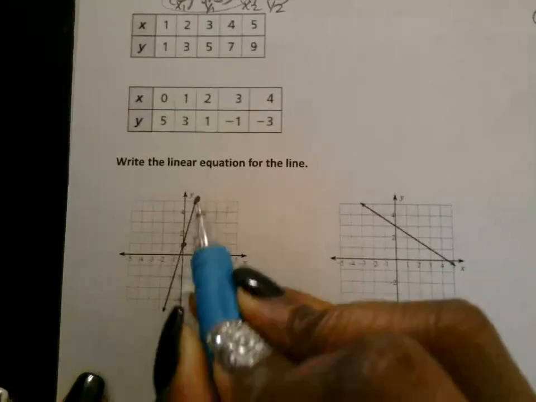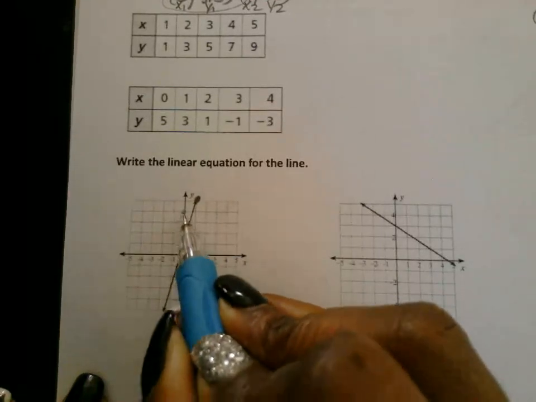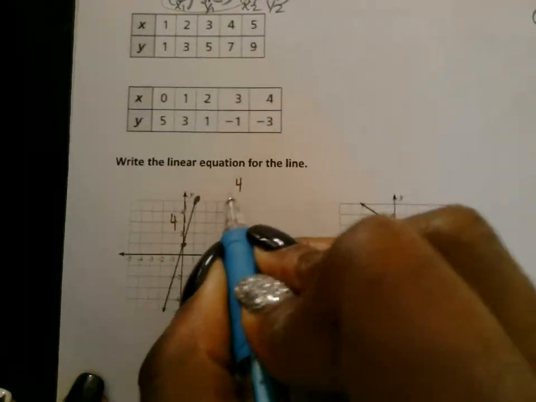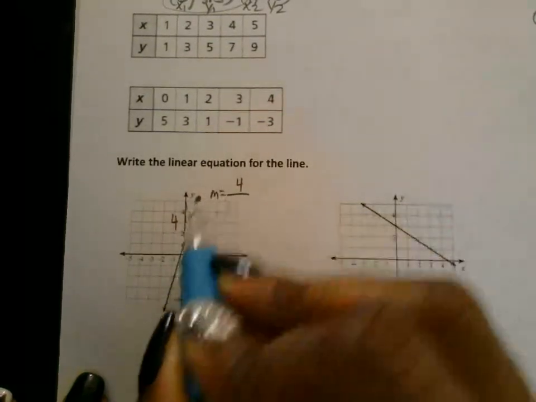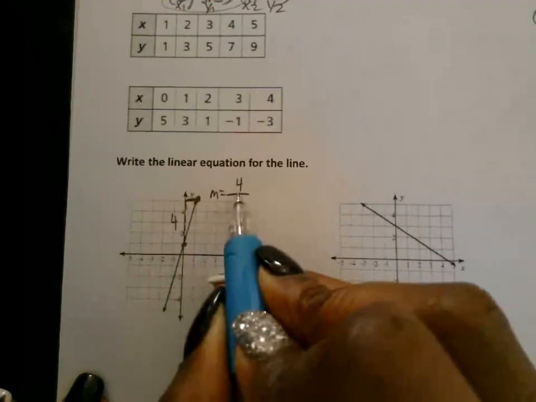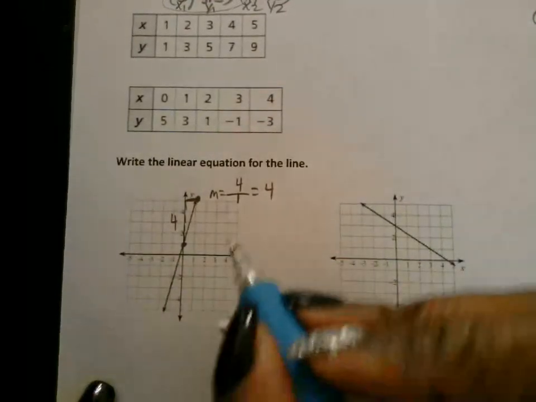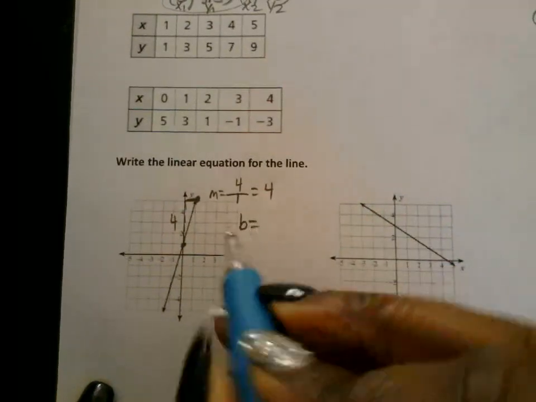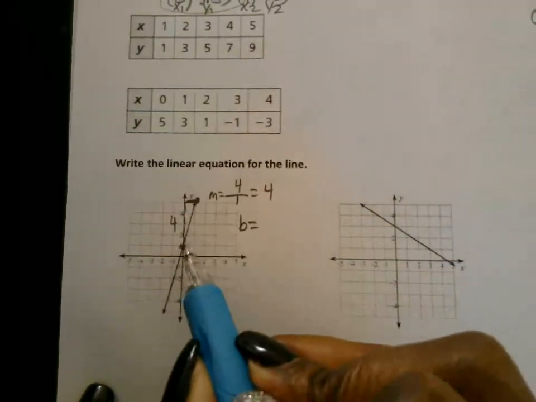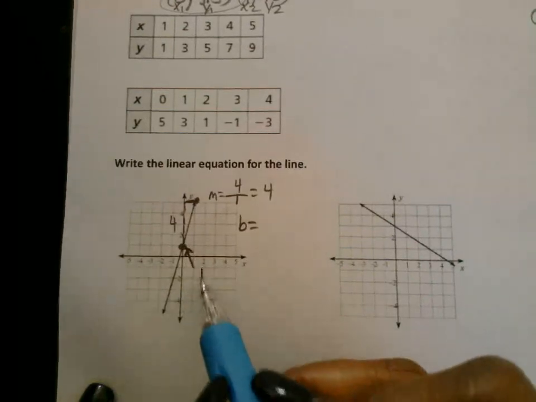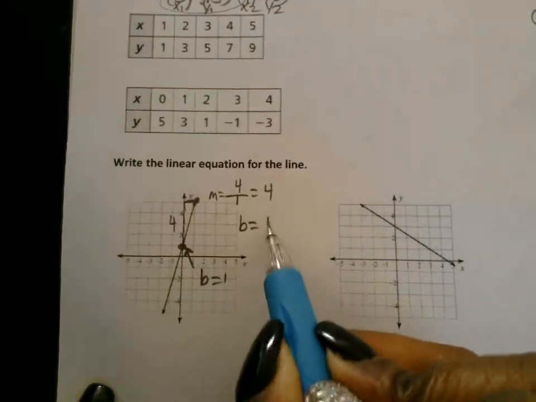So now I'm going to count rise over run. 1, 2, 3, 4. Positive 4 on the top. That's my slope. And positive 1 on the bottom. So my slope is 4. My b is going to be where the line crosses the y-axis. It crosses right here. So this is my b. This is positive 1. Okay?